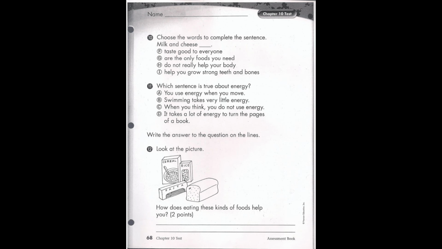So question F, tastes good to everyone. Is it G, are the only foods you need? H, do not really help your body? Or I, help you grow strong teeth and bones?